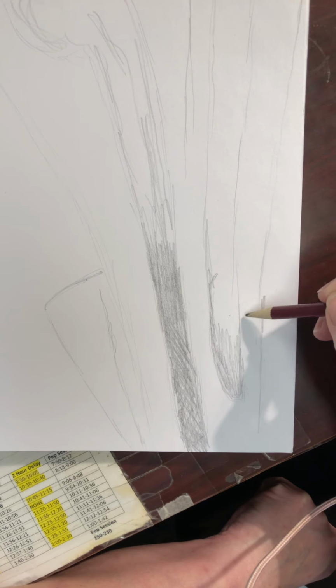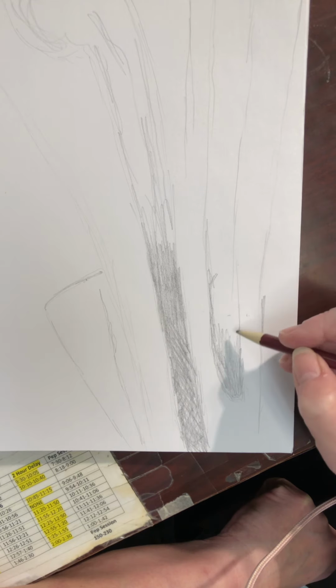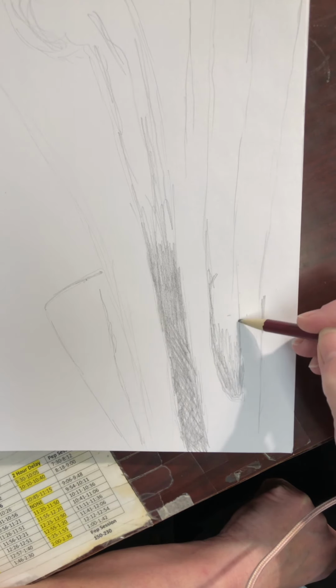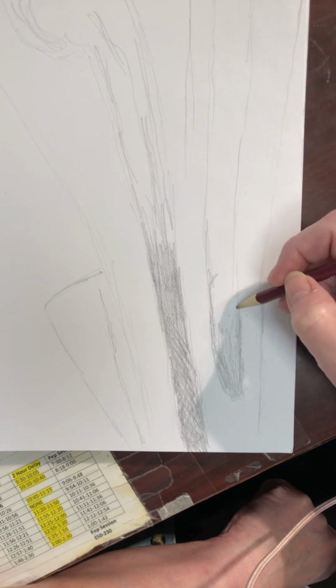Okay, now if you look at your upside down picture that's in the slide, you will notice that there's not a harsh line here. Okay, so we're actually going to be blending that little sketch line out a little bit.